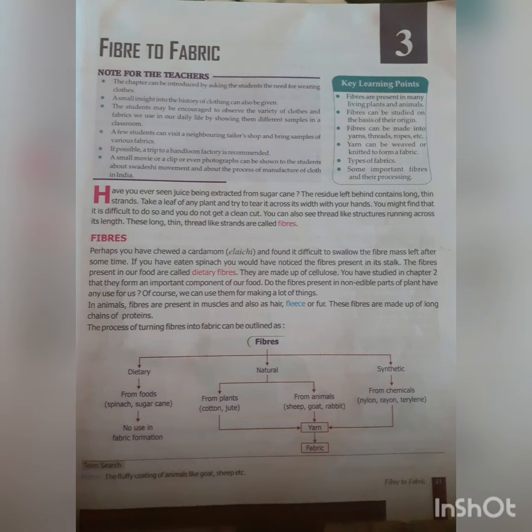Now the next example. We all love the taste of elaichi in kheer and in so many sweets and desserts. If we try to eat cardamom or elaichi alone, we continue to chew it for some time.